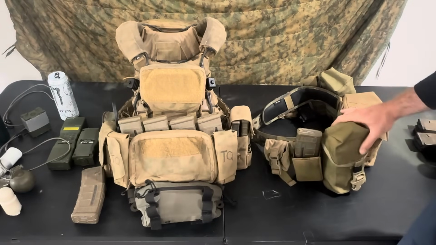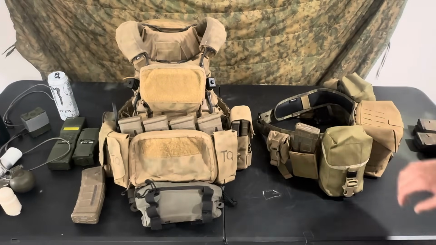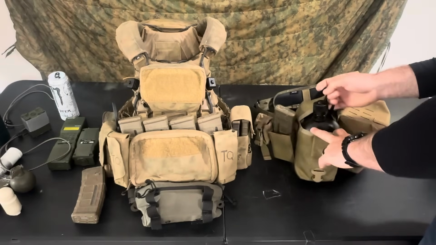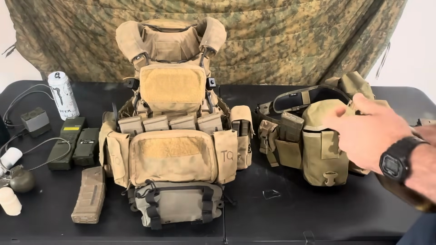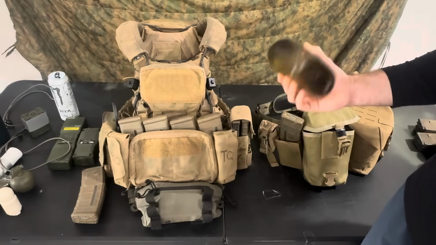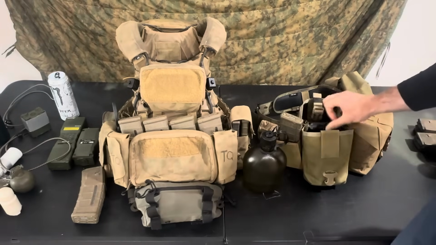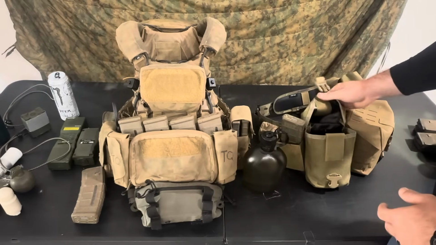Which is always appreciated. The next thing here is a canteen pouch. I like to have at least one hard container of water on me when I can. I always have a 3 liter bladder, right? But I like to have a hard container if possible. But the good thing about it is if I really need to, then I can take that out and I can use this for whatever, right?